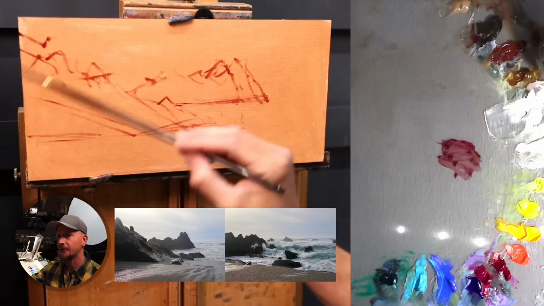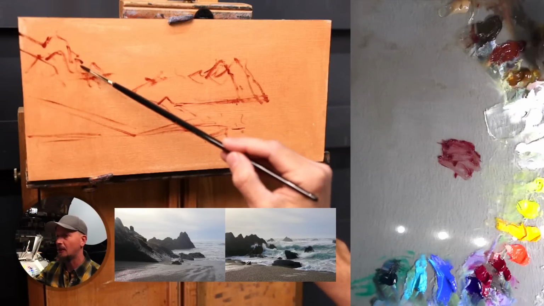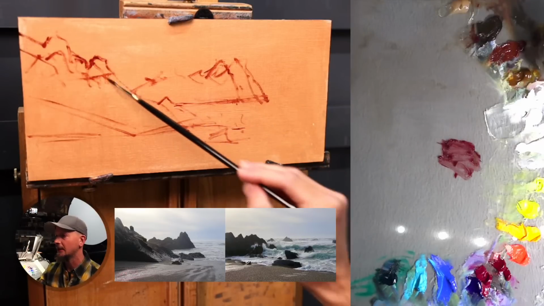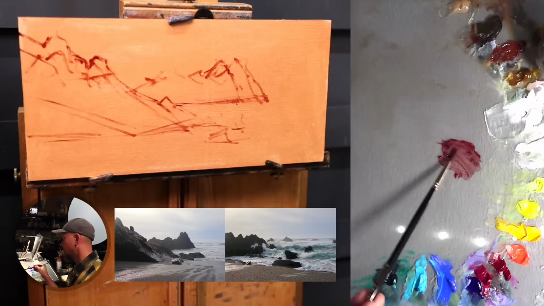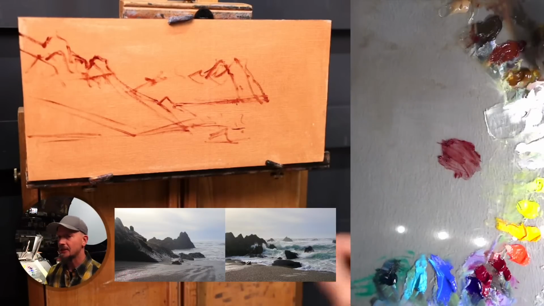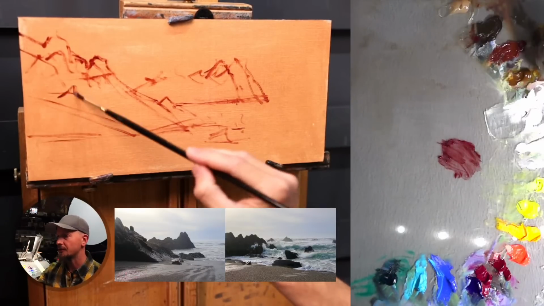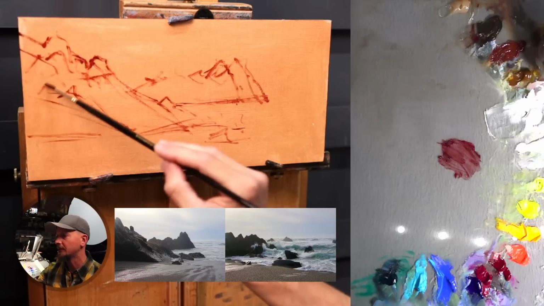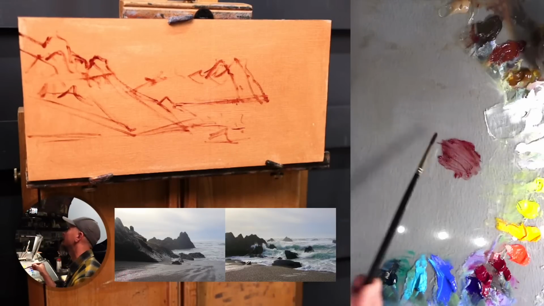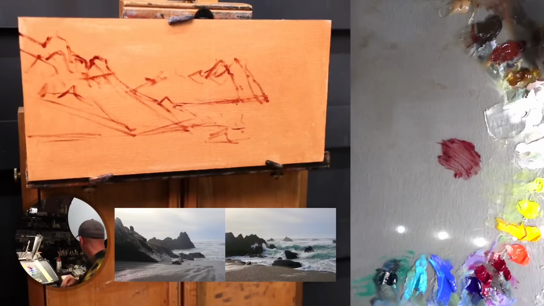What I'm loving about this little scene is just the drama of these rocks. You can see in that photographic reference just how sharp and jagged some of these shapes are. I'm thinking about my lines and shapes. And you'll notice here that I'm not actually sketching up with a pencil or charcoal. There are no lines on that canvas first. I'm really just roughly sketching it in, but already I'm sure you can see what I'm thinking.